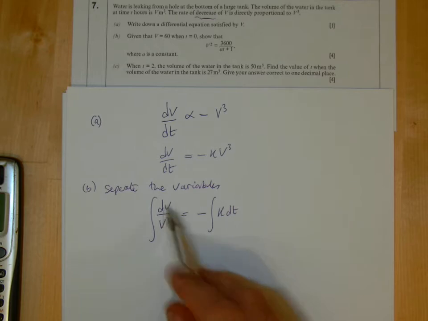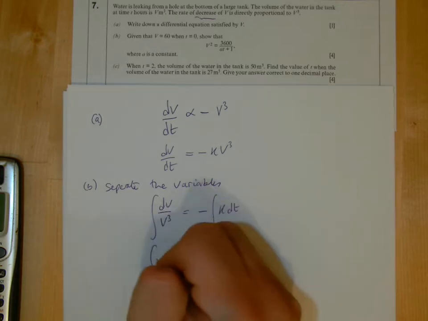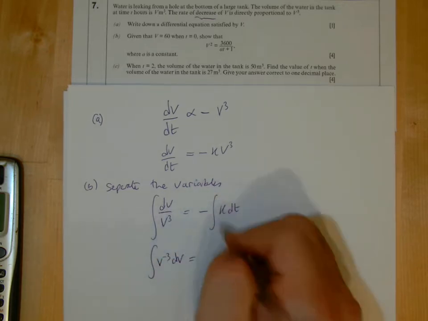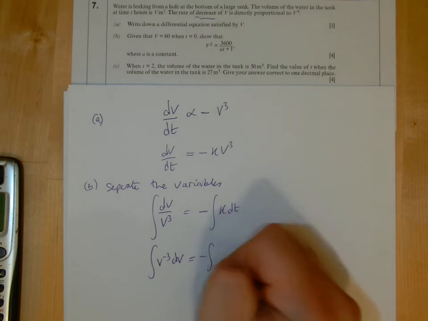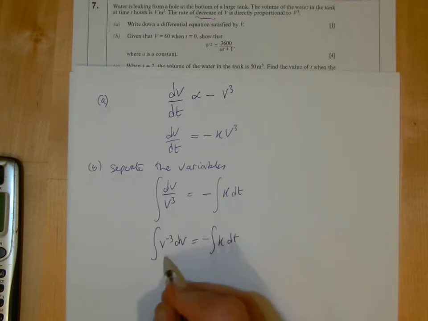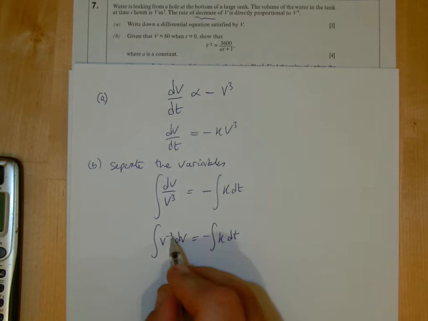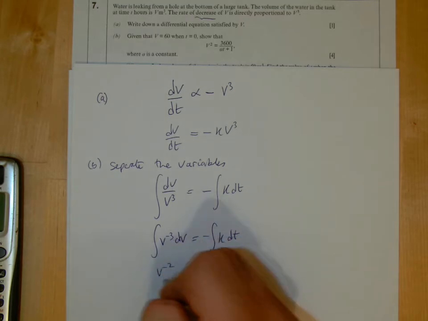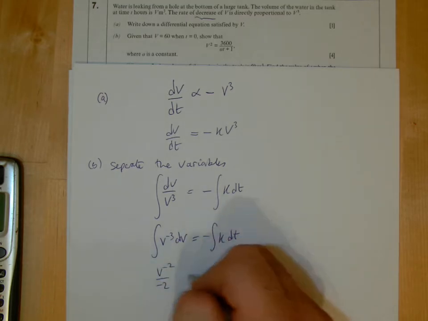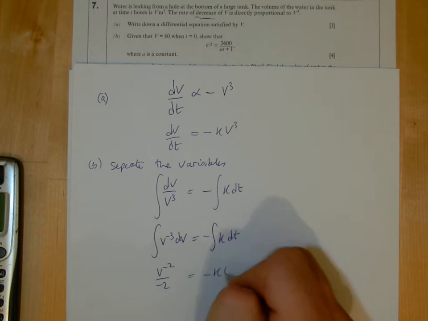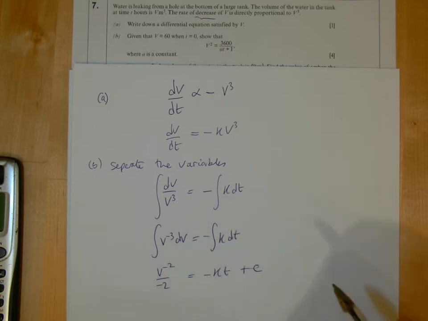So V cubed's on the bottom, so I need to take that up before I integrate. And I've got the minus integral of k dt. So when I integrate this, add 1 to the power, so it'll be minus 2, divide by the new power. That will equal minus kt plus c.